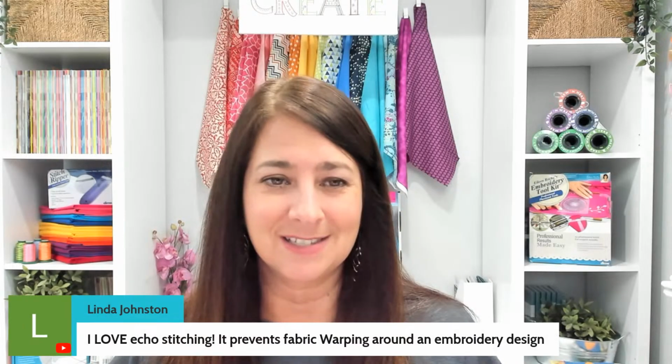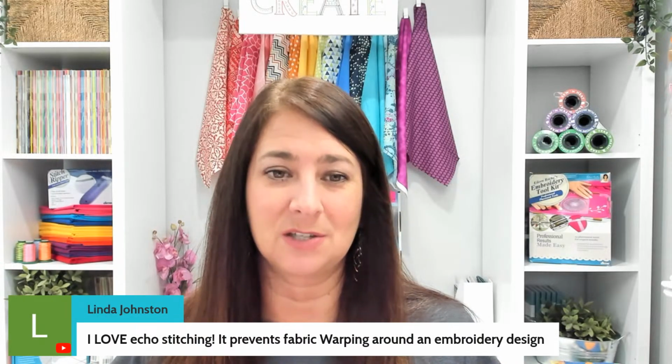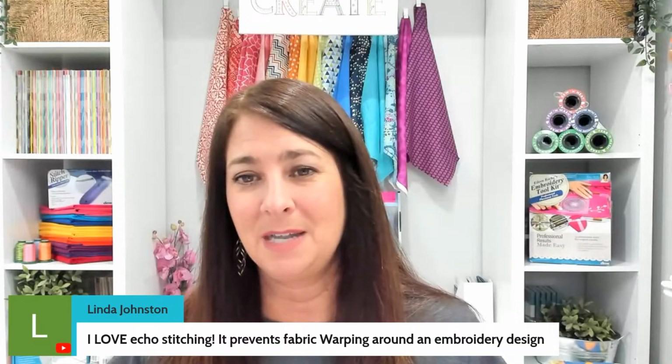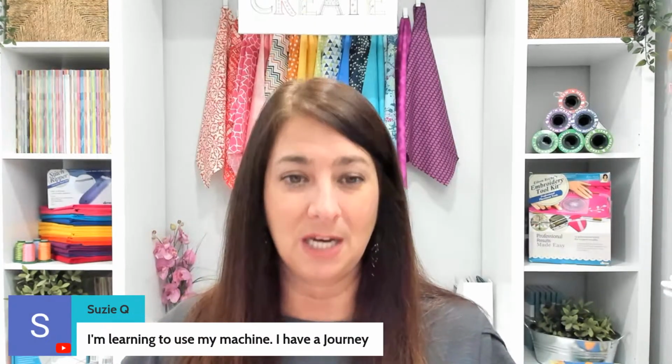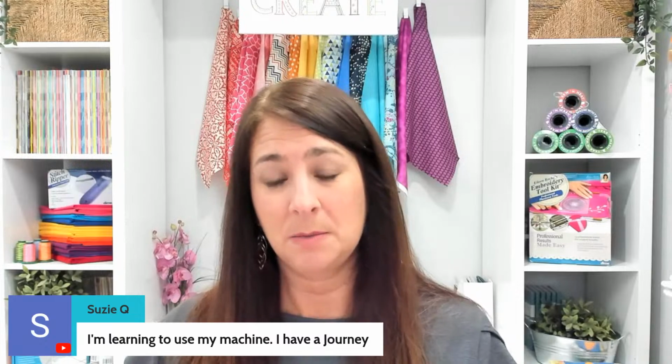Linda Johnson says she loves the echo stitching. I agree, definitely. It's a really nice feature from the My Quilt Embellisher for sure. And then Susie Q says, I'm learning to use my machine. I have a Journey. Oh, that's awesome. Another really great machine. Sounds like we have some newbies here as well. And thanks for joining, Paulani from Hawaii. Hopefully you can get the answers you need on your machine.